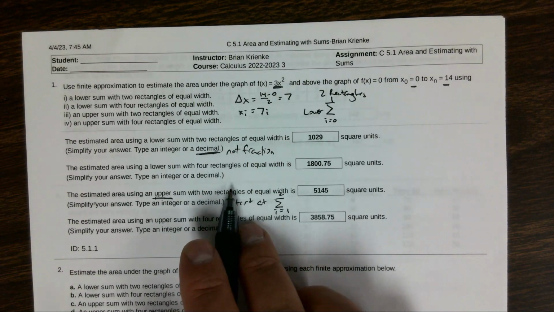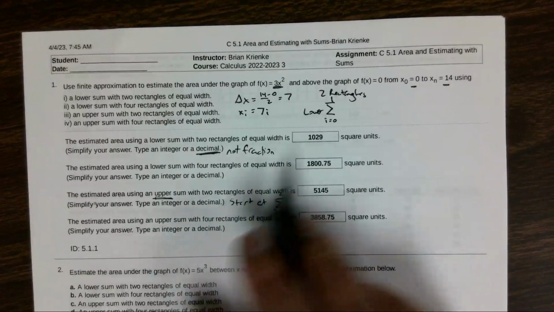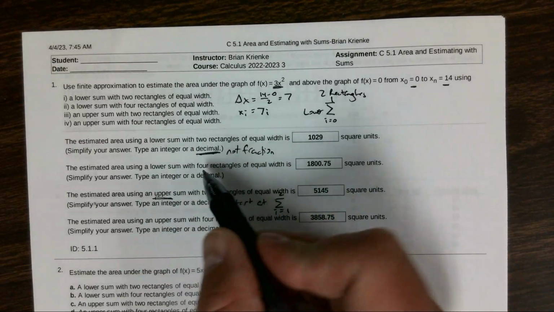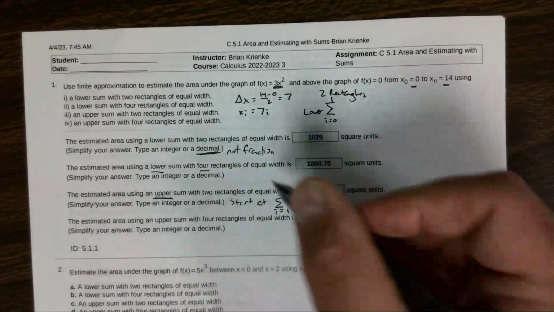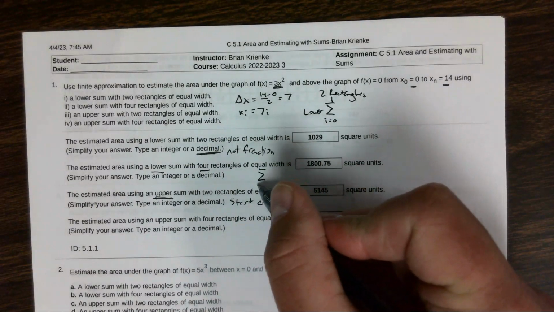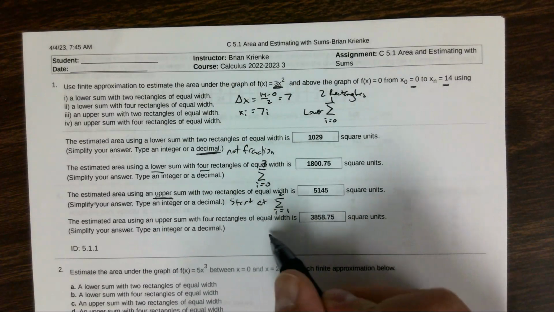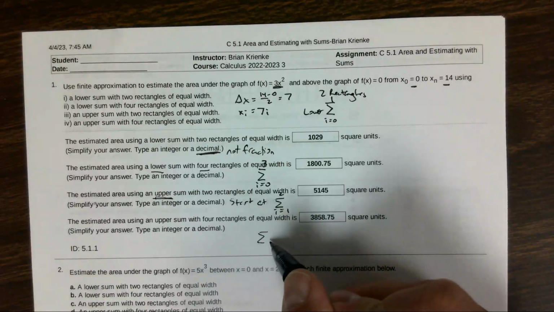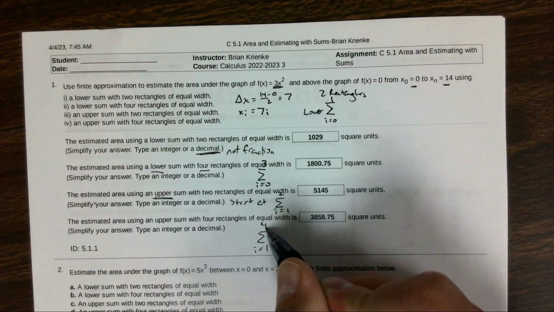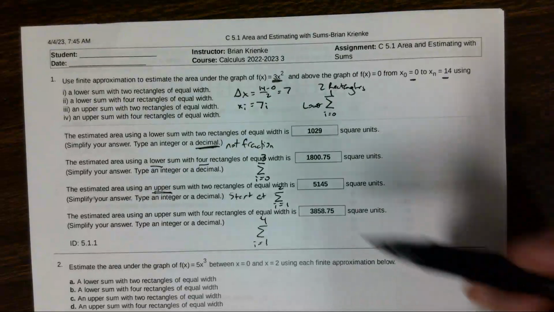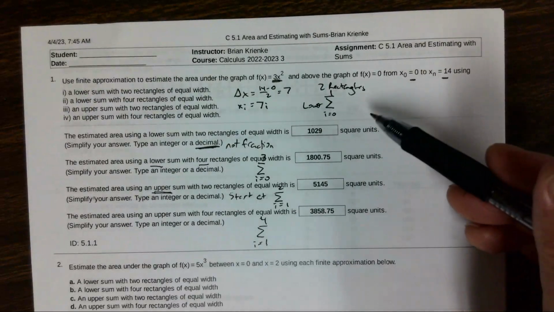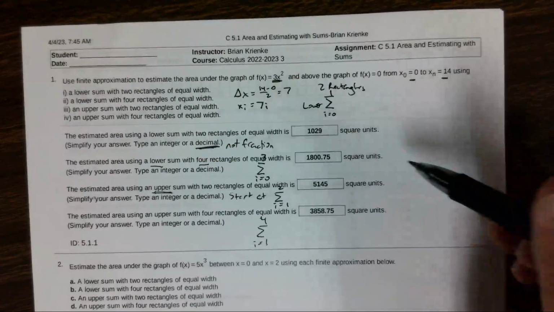And also, what we'll go ahead and say before doing anything else is this is lower with 4. So this one you're going to do the sum from i equals 0 to 3. And this one you're going to do the sum from i equals 1 to 4. So that's how they're going to be different. So that's why you need to figure out the first and then go from there.